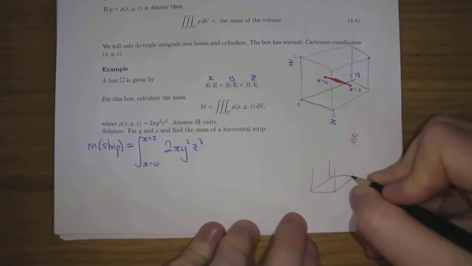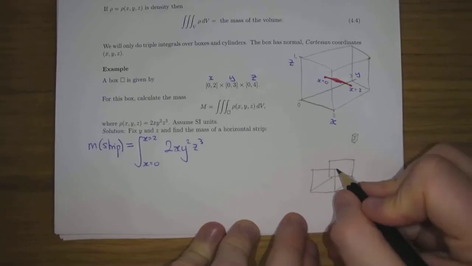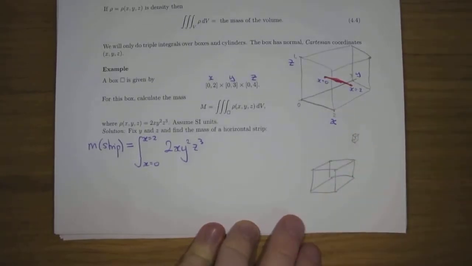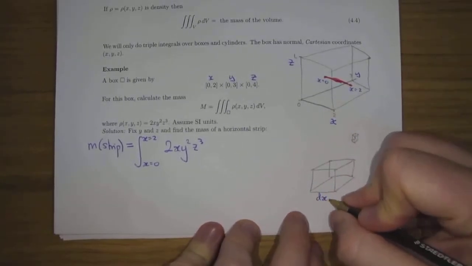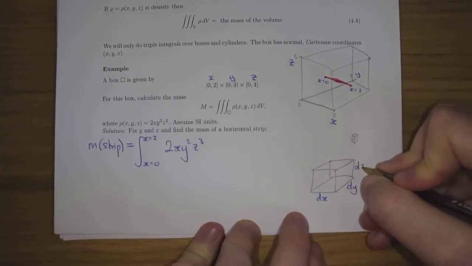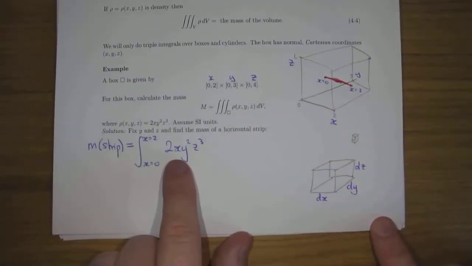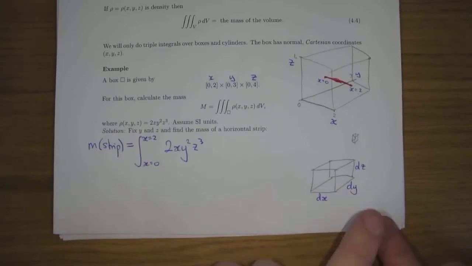Now this is supposed to be kind of magnified because the boxes are really, really small. This is like dx, dy, dz. And so the volume, I've written down the density, the volume is dx dy dz.